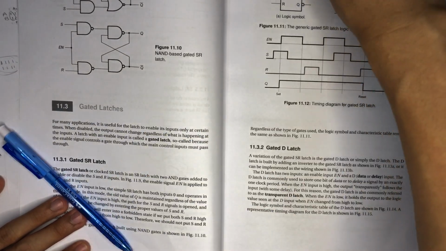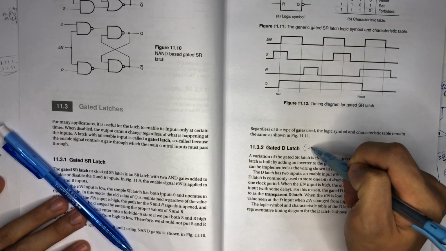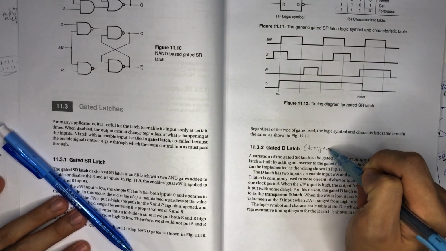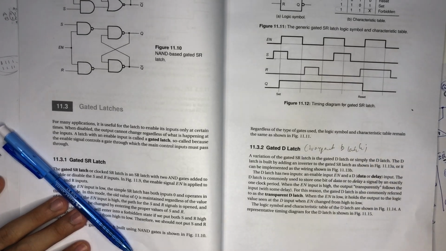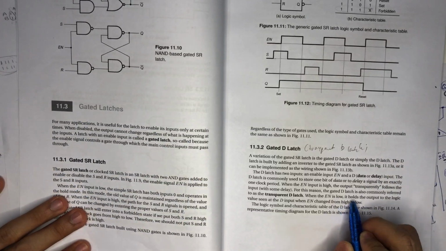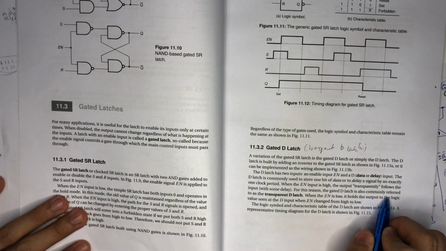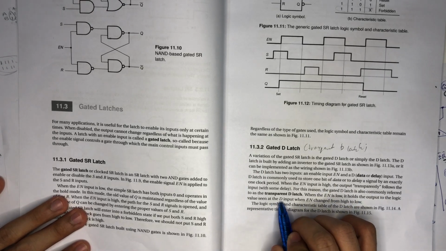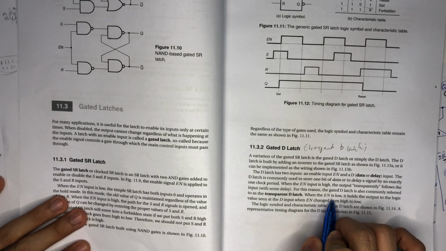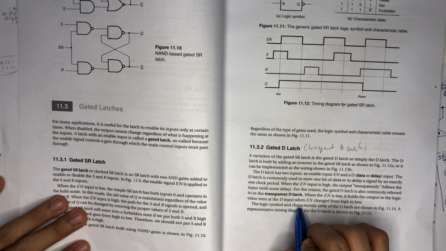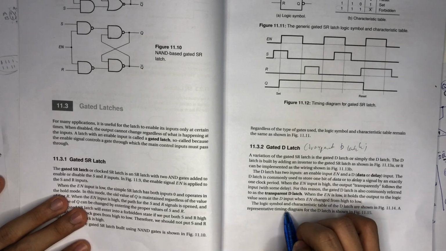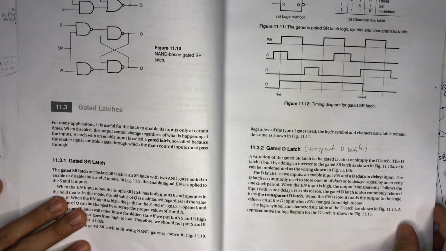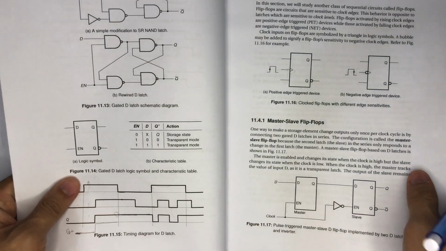When enable is low, it holds the output at the logic value seen at the D input when enable changed from high to low. The logic symbol and characteristics are shown in figure 11.14a, representing the timing diagram for the D latch as shown in figure 11.15, okay.